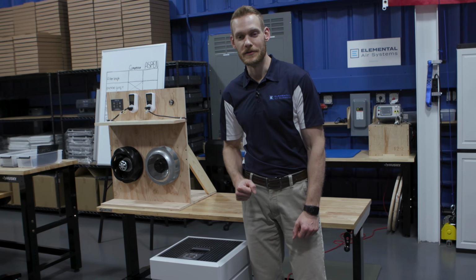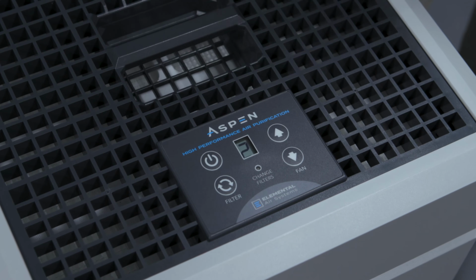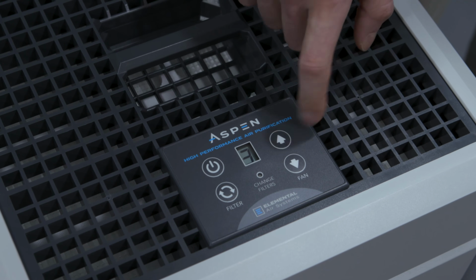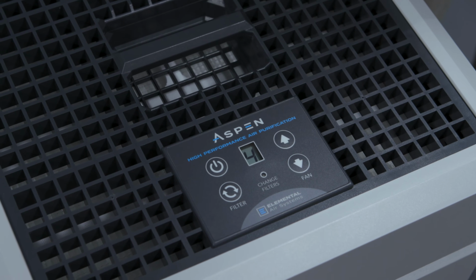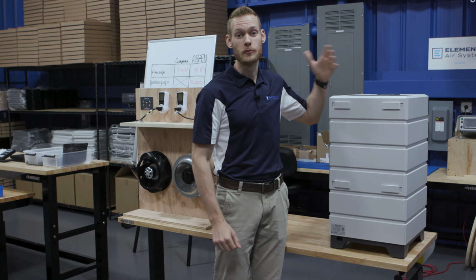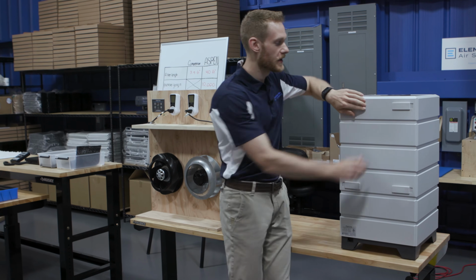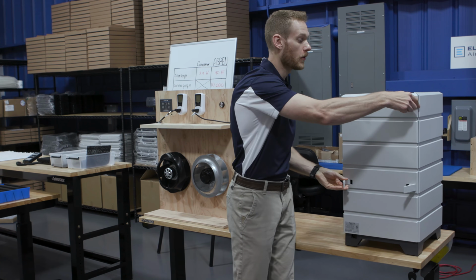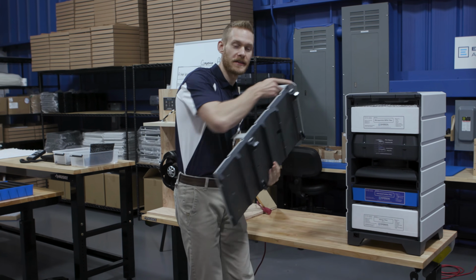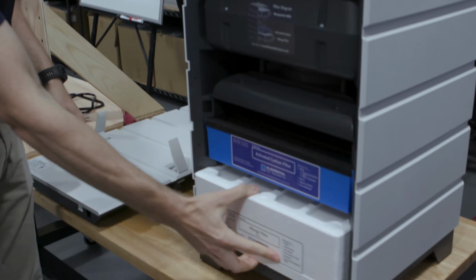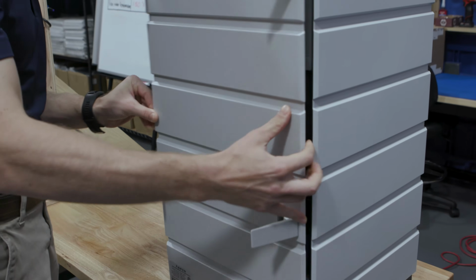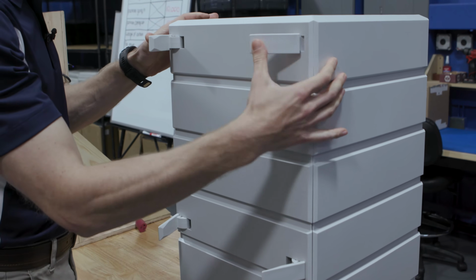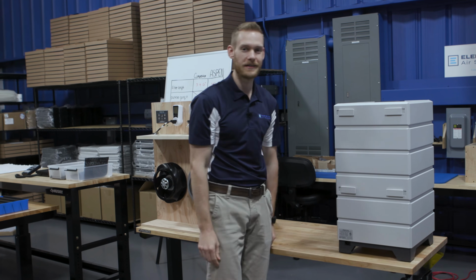Aspen is easy to use. Simply hit the power button to turn it on and use the arrows to adjust the fan speed. Another great feature about Aspen is it's really easy to change the filters. You simply unlatch the door handles, you pull the whole door off, and then you have access to all three filters. Put the door back in place and simply close the latches.